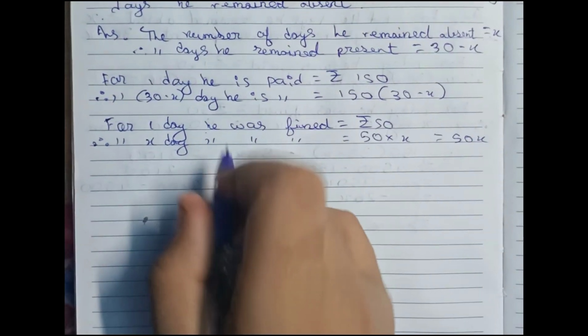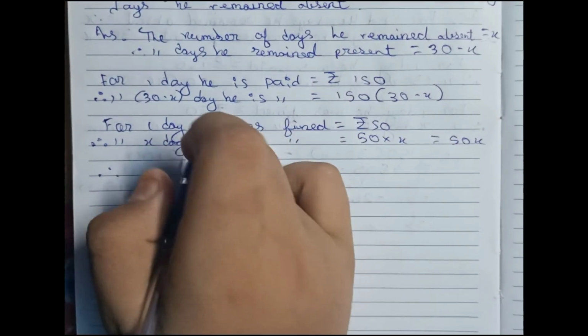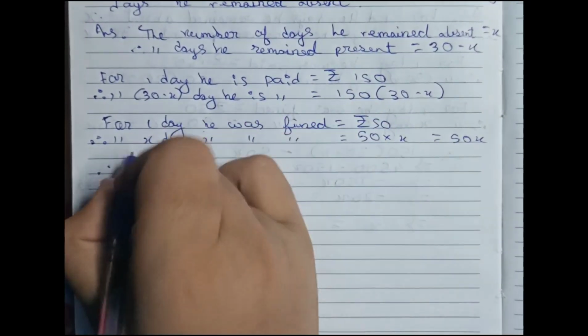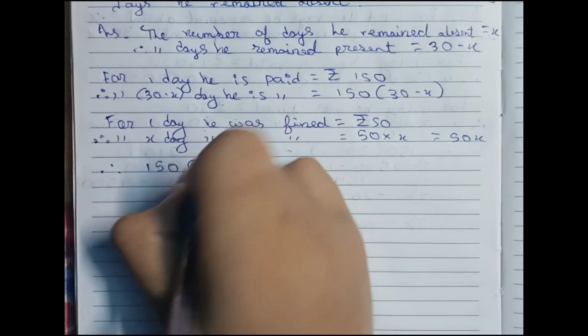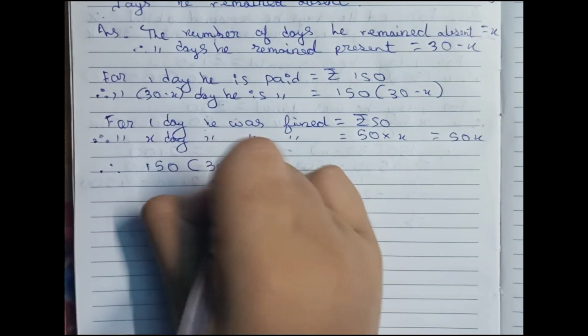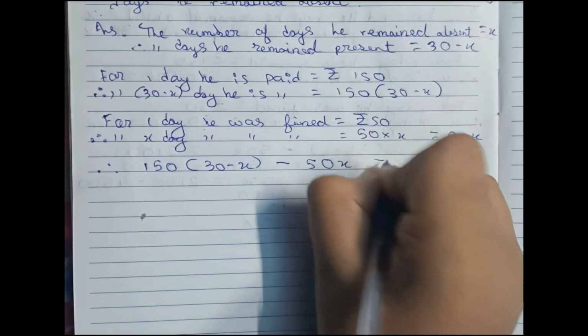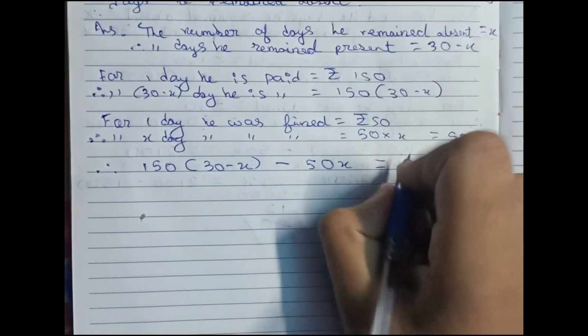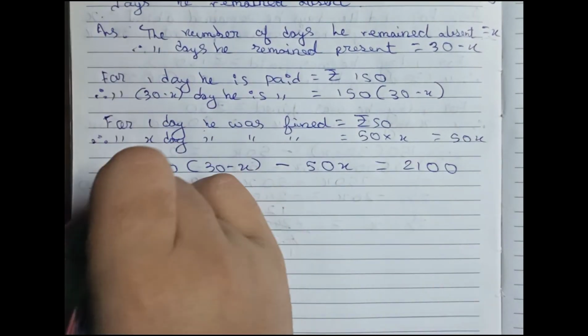So now we frame our equation. First we write the amount for the days he remained present, as it will be greater than the fine for the days he remained absent. So it becomes 150 into 30 minus x minus 50x, and for this he received rupees 2100, so equals to 2100.